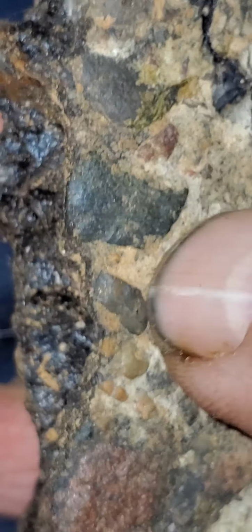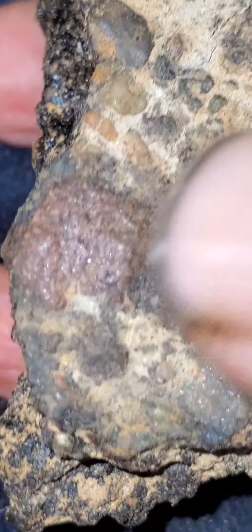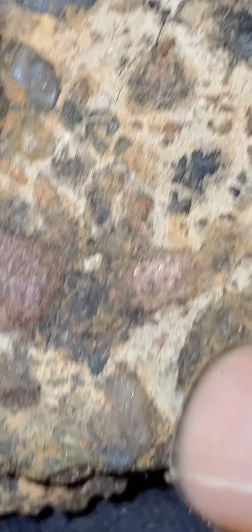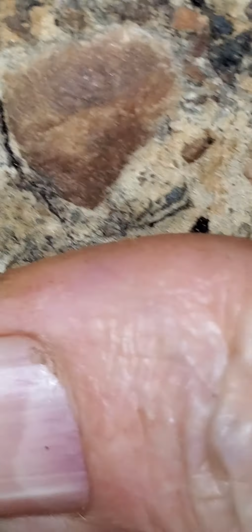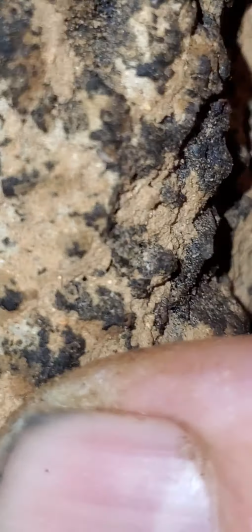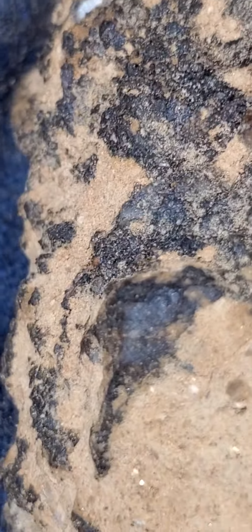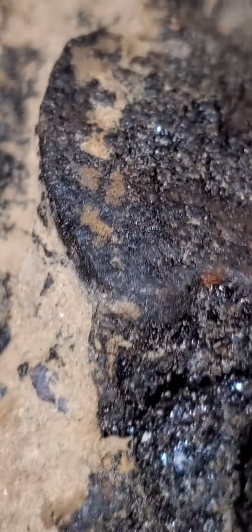Bits of platinum, silicon carbide. And the platinum is black because it's lacking a neutron, so it's absorbing energy instead of reflecting energy.